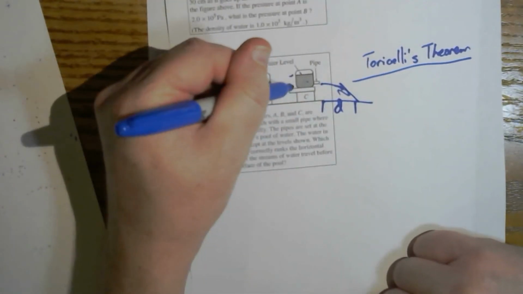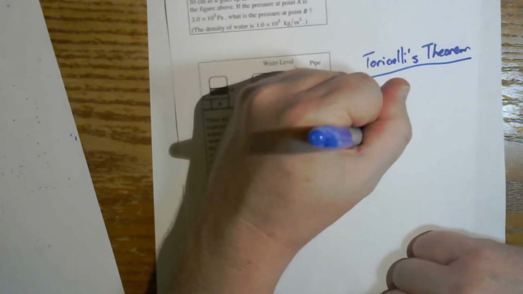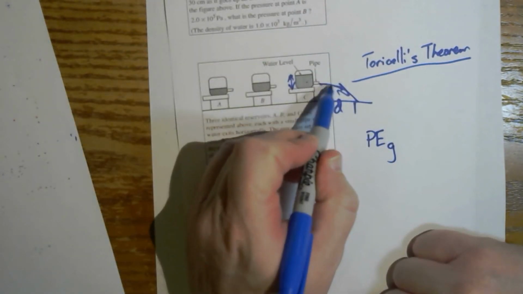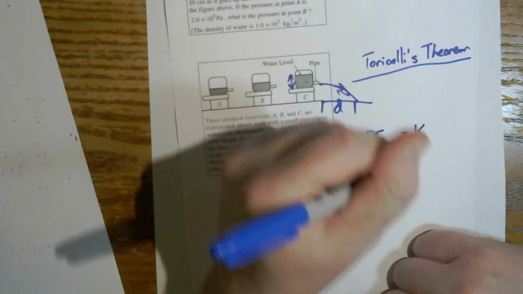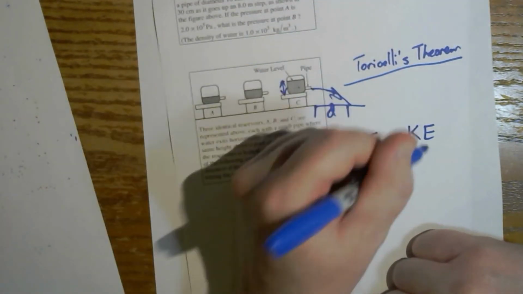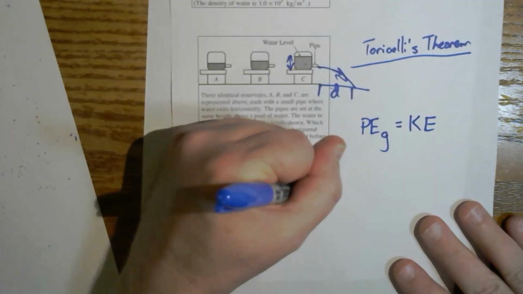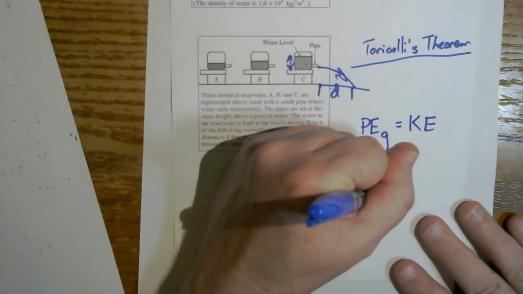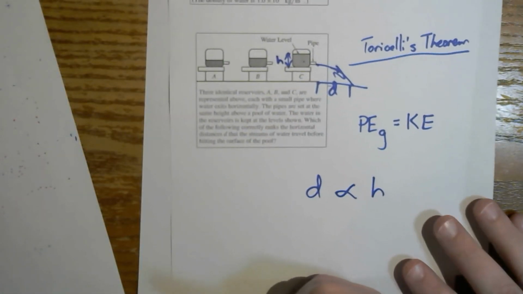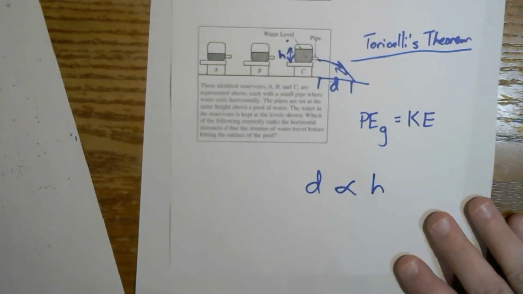If you just remember, the higher the water level, the more potential energy it has. That potential energy, due to gravity, is going to convert into kinetic energy at the bottom. The more height you have, the more speed you're going to have. In other words, the distance that this water comes out is going to be proportional to the height of the water level. More height, faster velocity, farther it shoots out.